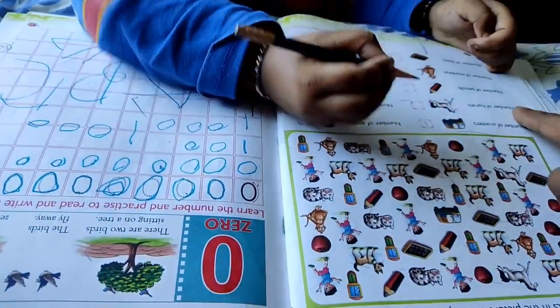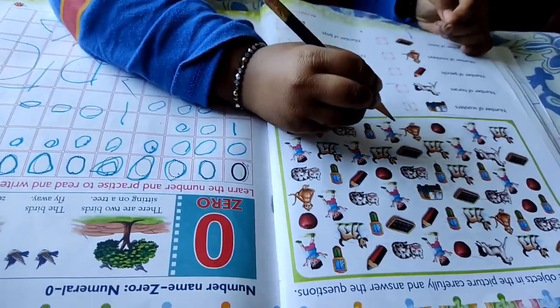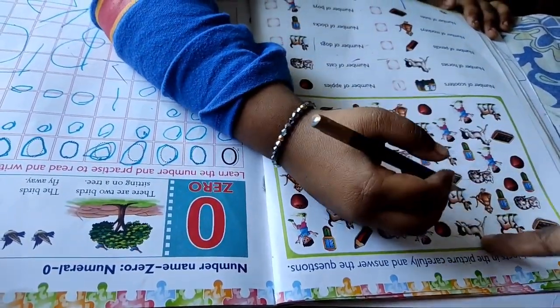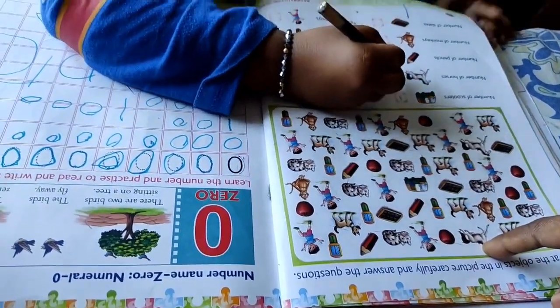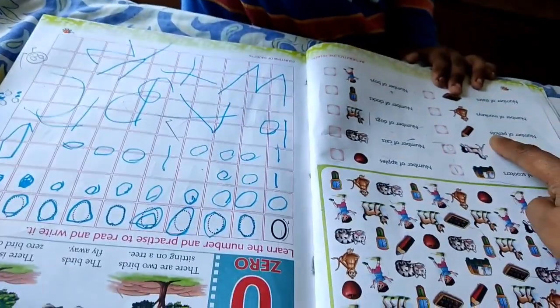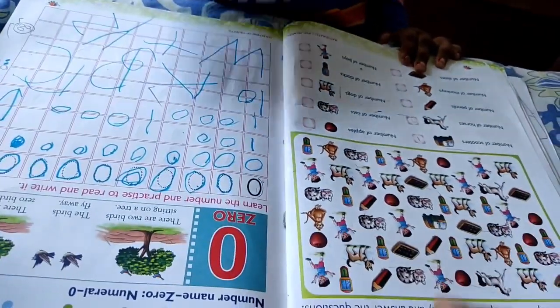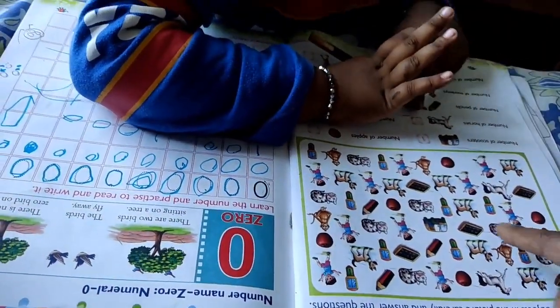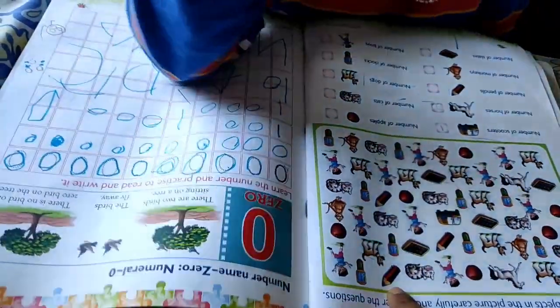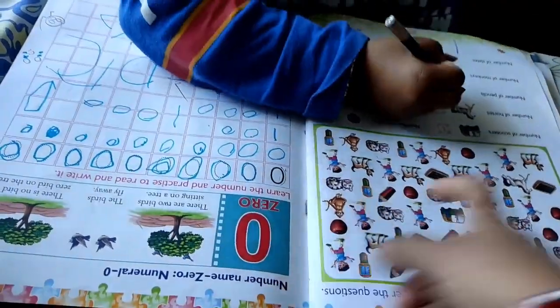How many horses? Number of horses? 1. Yes. And 2. This is 2, 2 horses. Write 2. Okay. Number of pencils. Count. 1, 2. No, this side, this picture. 1, 2, 3.